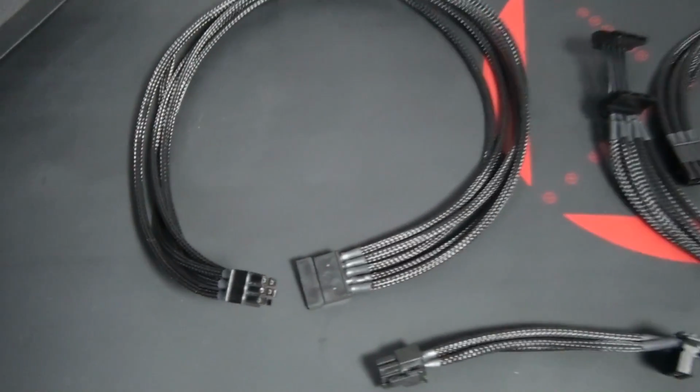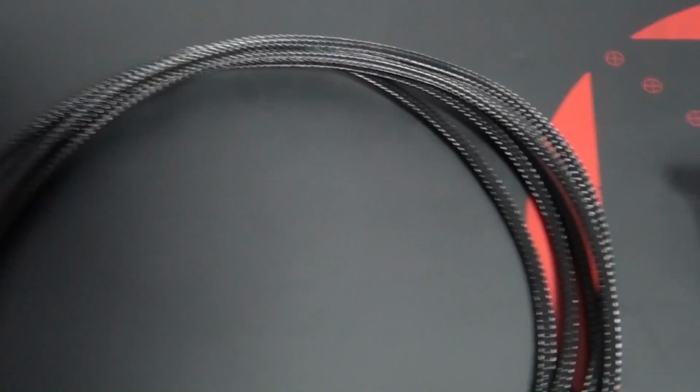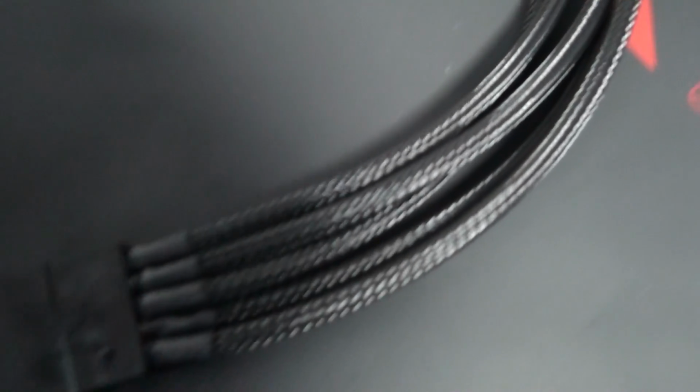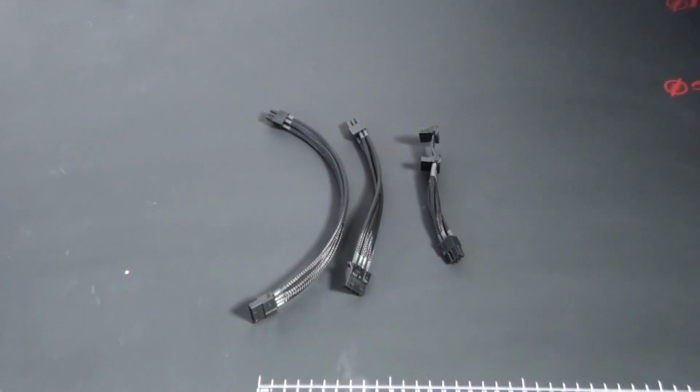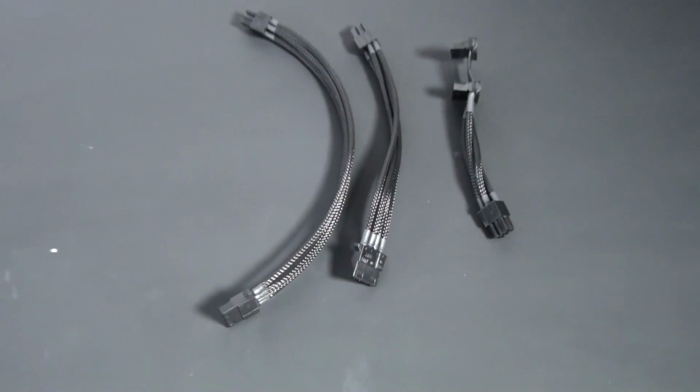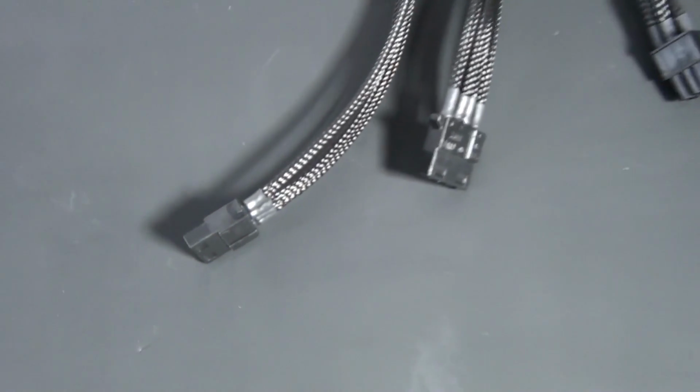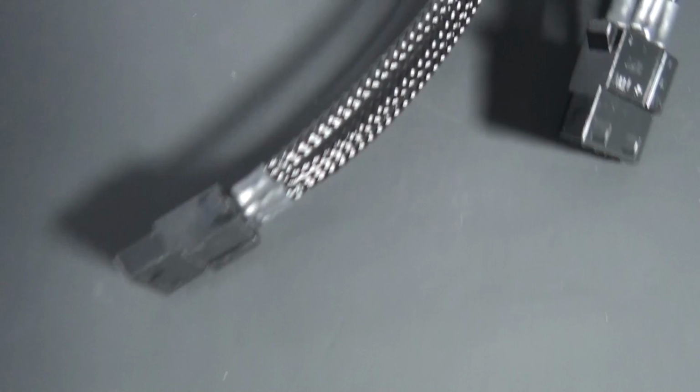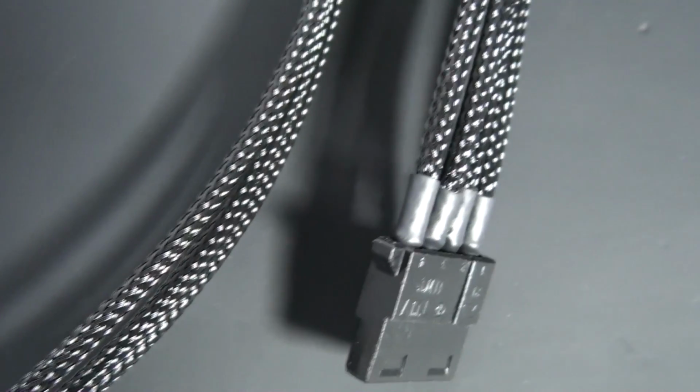You can see that I've used heat shrink on these cables, and what I always do, unless requested otherwise, is do heat shrinkless sleeving for the main cables that are going to be in full view. Then for all of the behind the scenes cables, I use heat shrink, because for some cables you just have to use heat shrink.